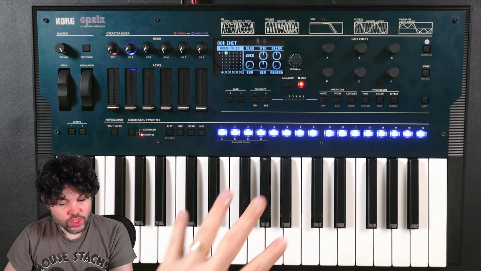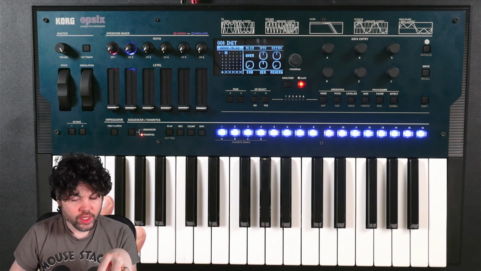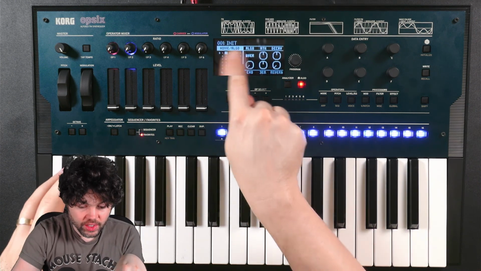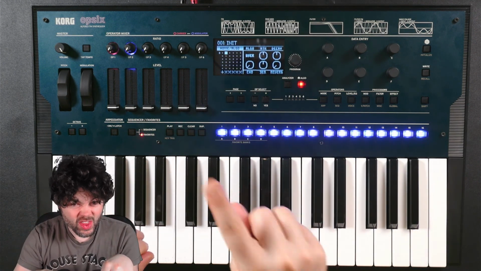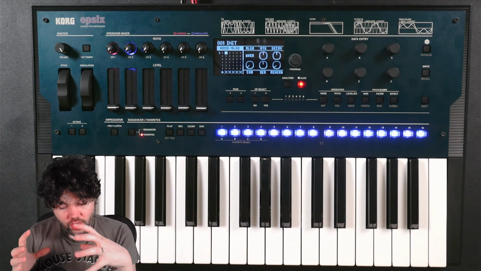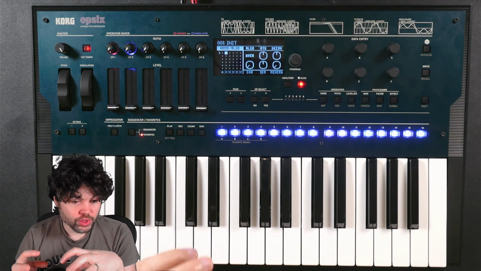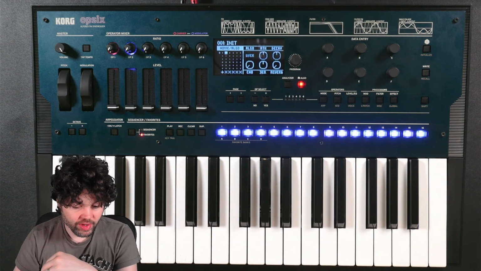Why might you want to use a user algorithm? Well, one reason is that in theory, you could have all of these 6 by 6, as in 36 routings, connected up. So that is an algorithm which is much more complicated than any of the preset algorithms that were available.